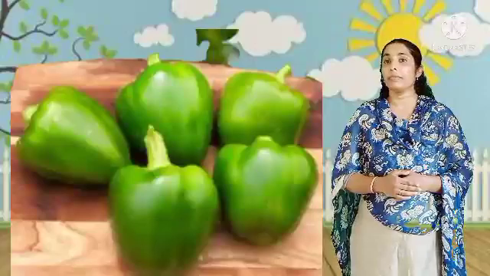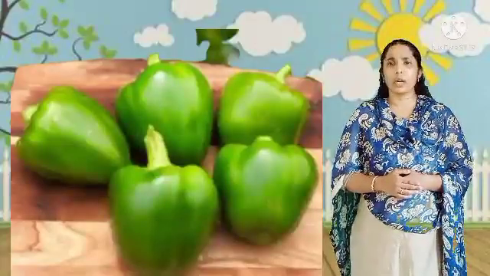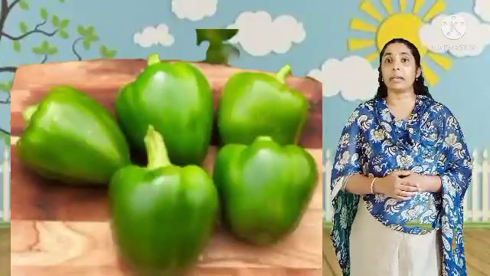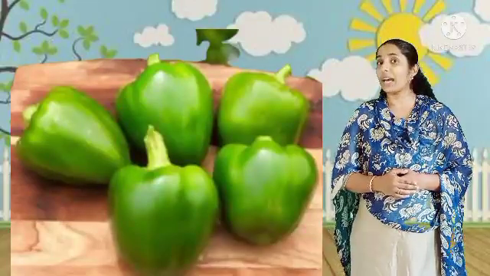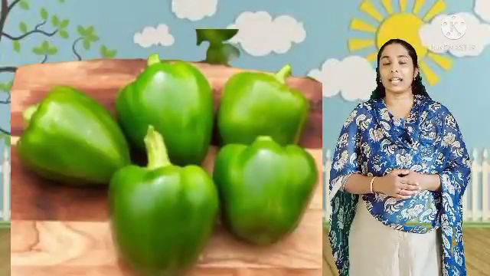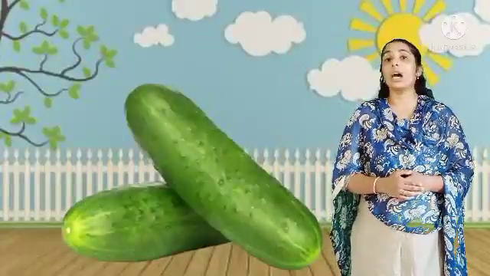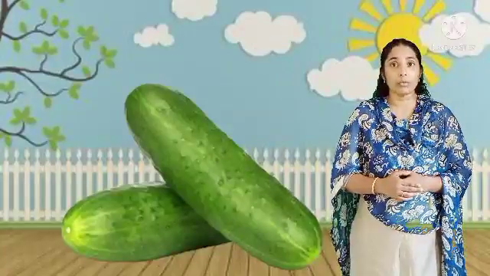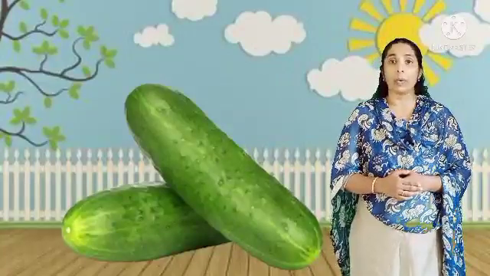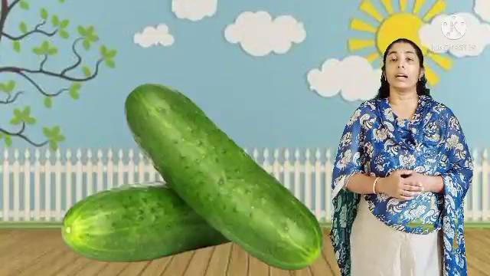Come on. Capsicum. What's the color of the capsicum? Yes, it's green in color. Isn't it? Green capsicum. Now, the cucumber. What is it? Cucumber. The cucumber is also green in color.